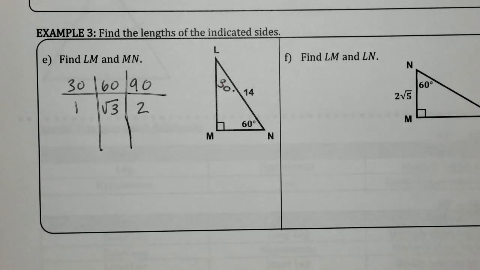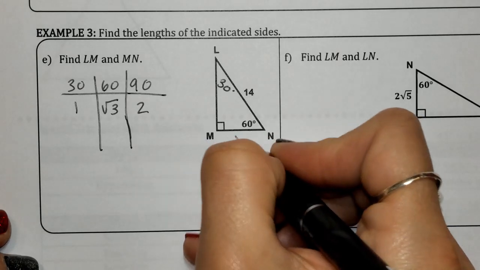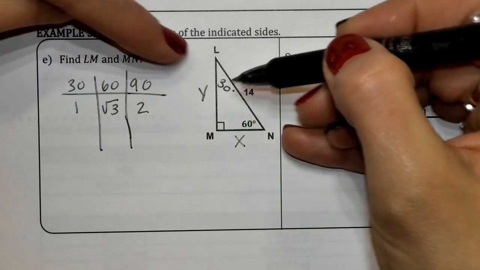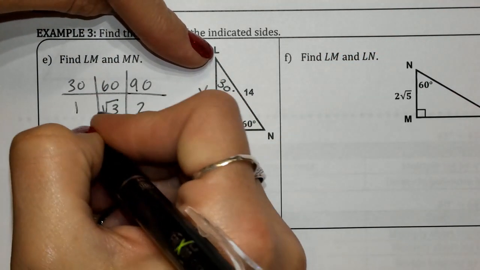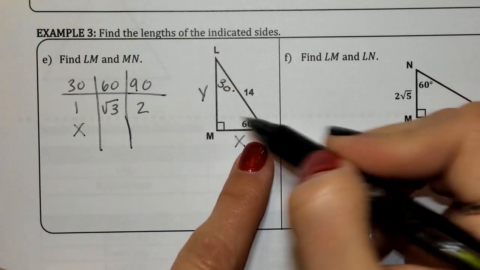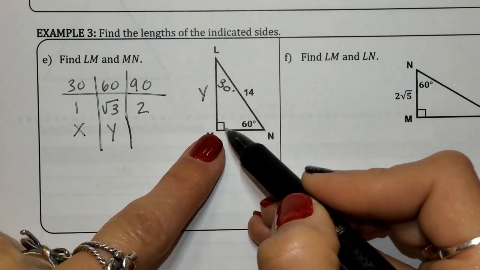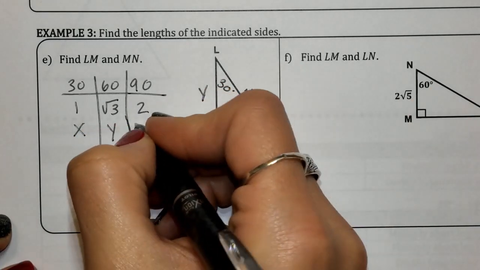With this one, because I do want to find both the shorter leg and the longer leg, I'm going to use the variables x and y, and I'm going to solve two different equations. So in the 30 column, across from the 30 is the x. In the 60 column, across from the 60 is y. And in the 90 column, across from the 90 is 14.